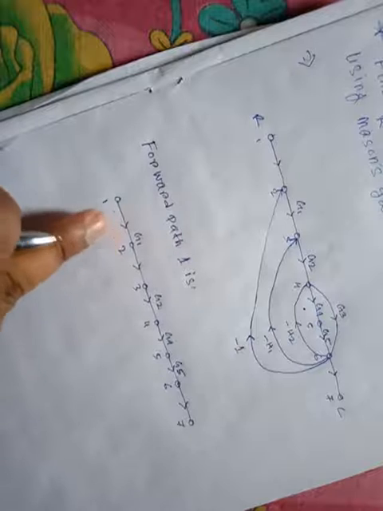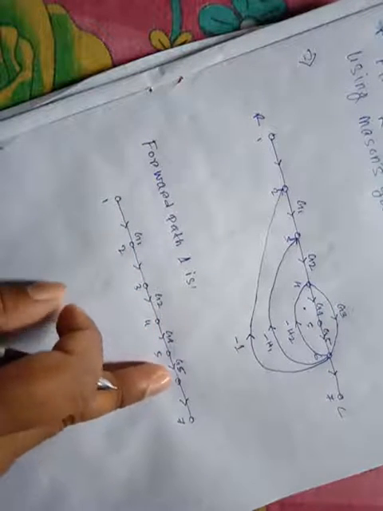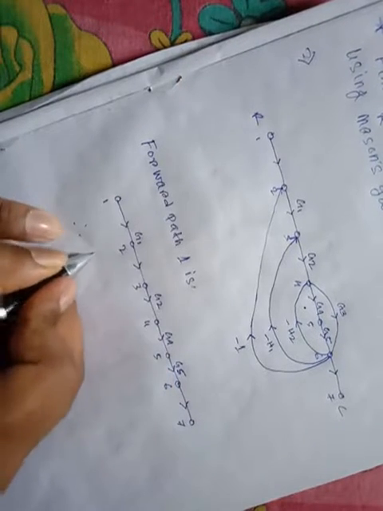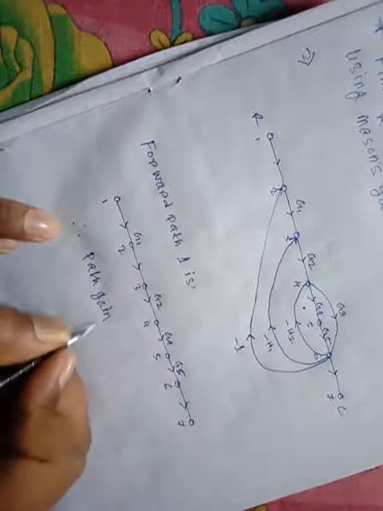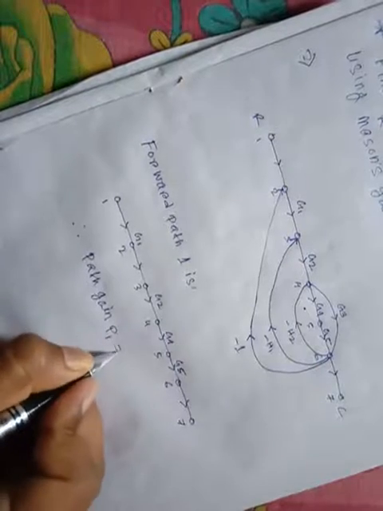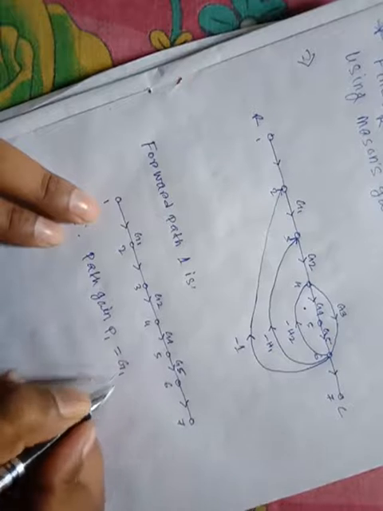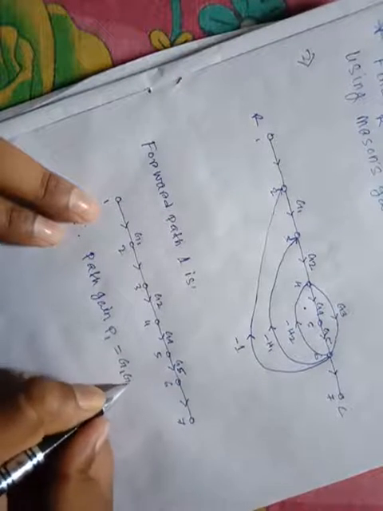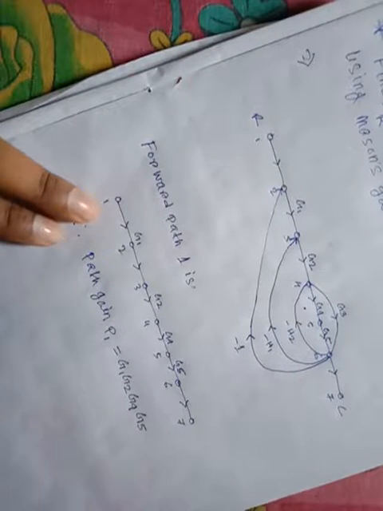Therefore, the path gain P1 is equal to the product of the transfer functions G1 G2 G4 G5.